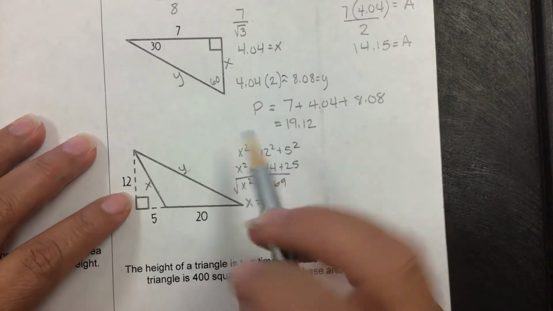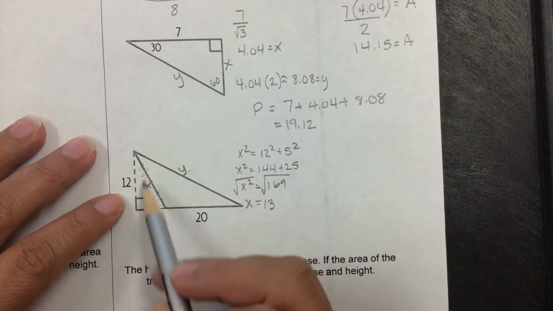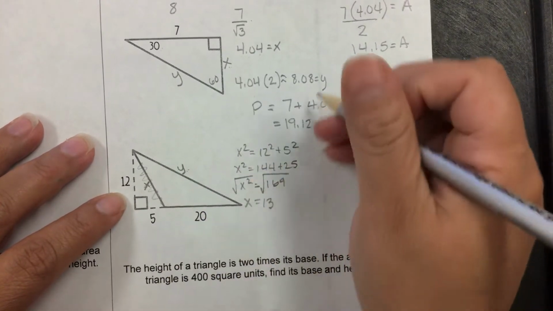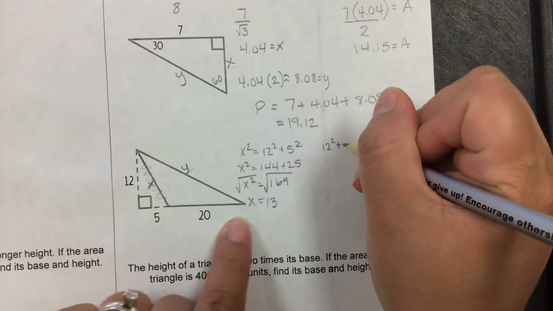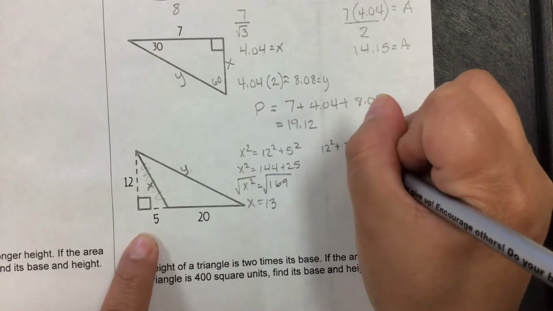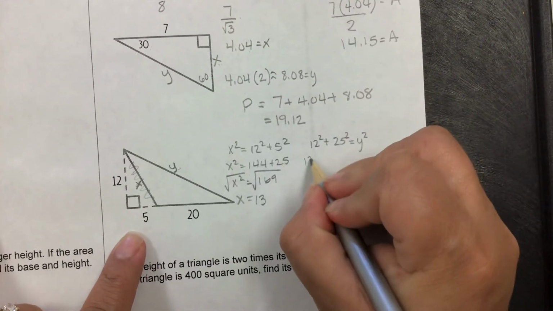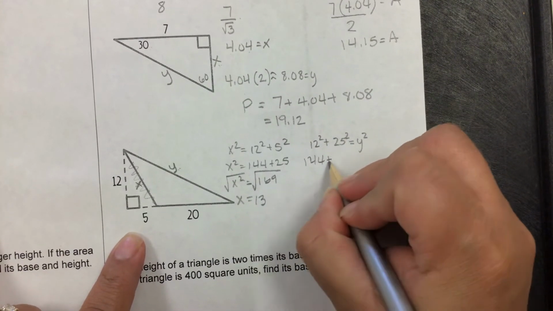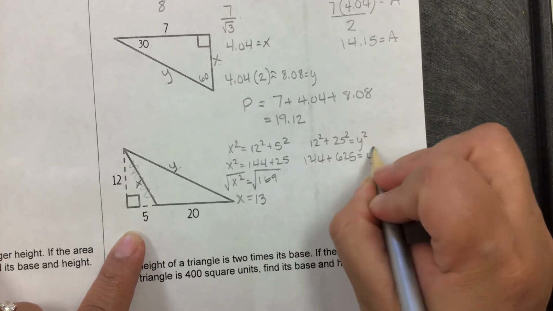How do we get the y value? We're going to ignore this x and use this big triangle to get that Pythagorean theorem. So it would be 12 squared plus 25 squared is equal to y squared. 144 plus 625 is equal to y squared.